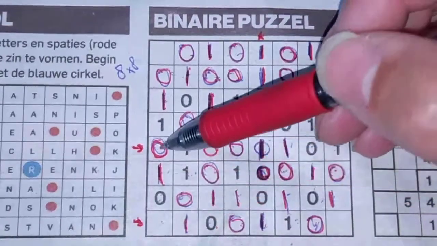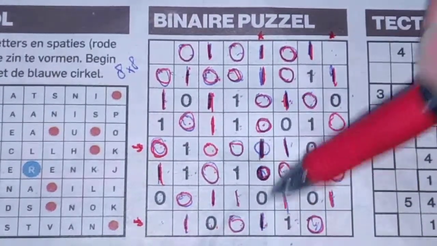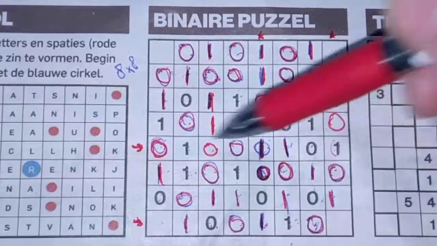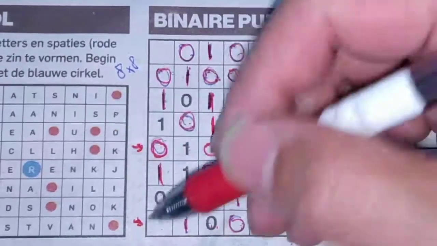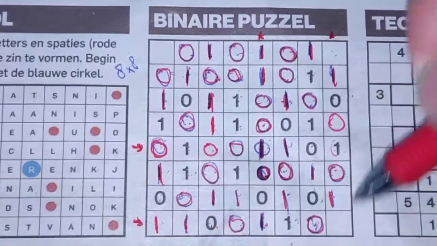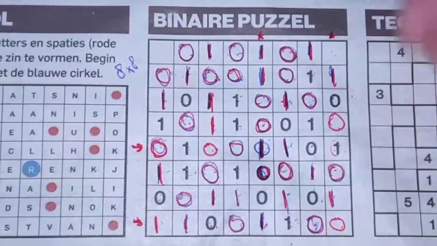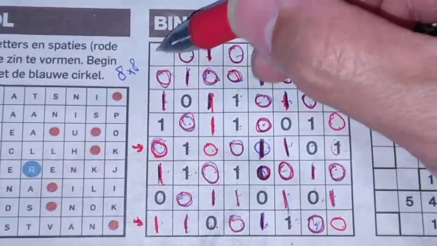Empty box, zero. 11000111100. So we need to switch these two numbers. We have a zero here, so this should be a 1. We have a 1 here, so this should be a zero. 1, 2, 3, 4, 4 zeros. So the rest are ones. 1, 2, 3, 4, 4 ones. So the rest are zeros.